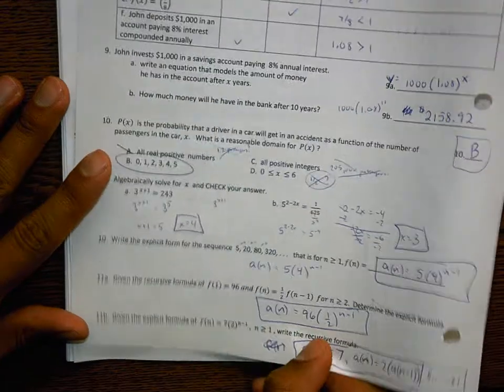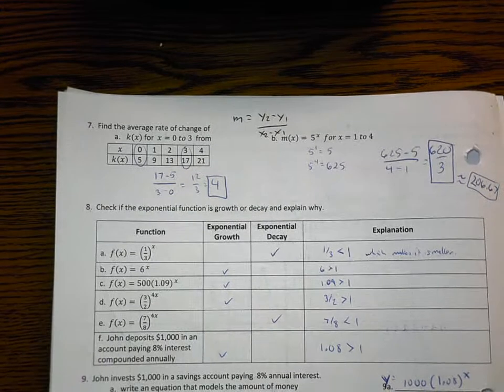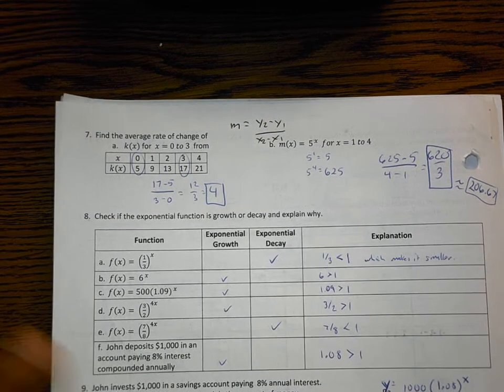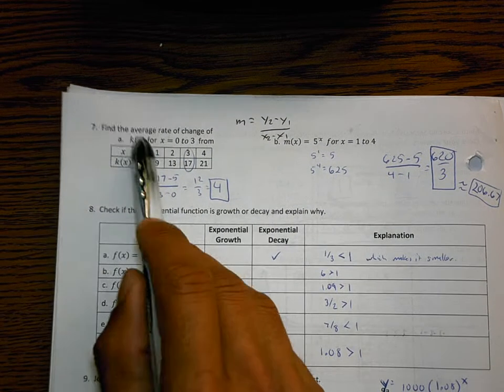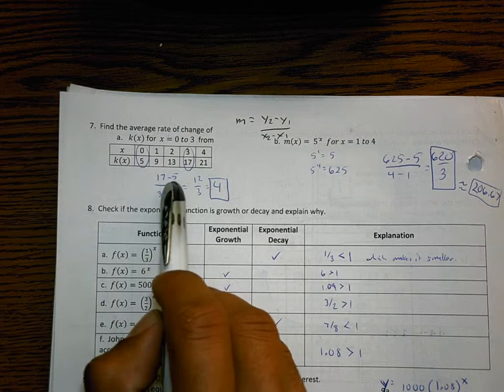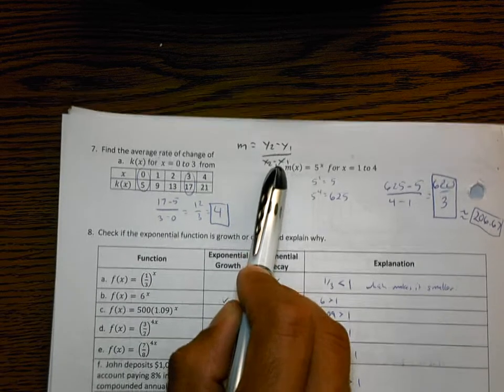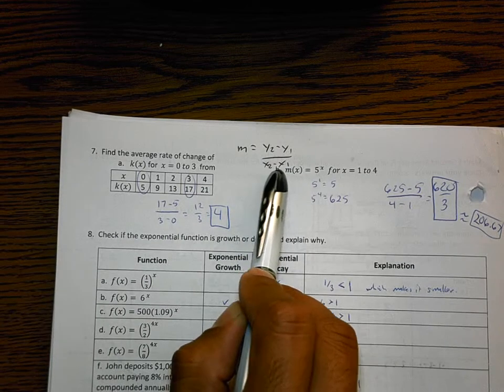So that's how I worked that one out. Turning the page over, the back side. You may have forgotten how to find the average rate of change. The average rate of change is where you take y2 minus y1 over x2 minus x1.